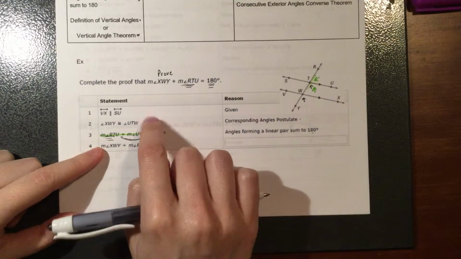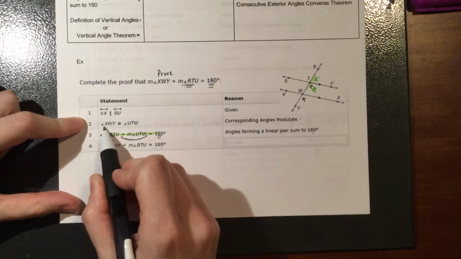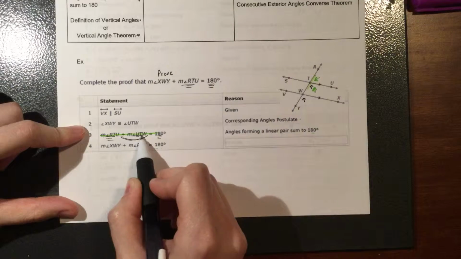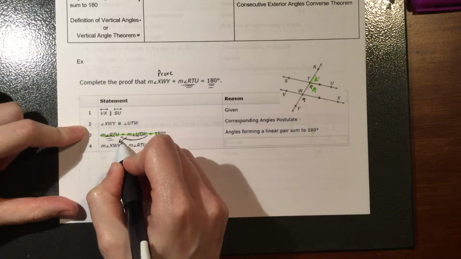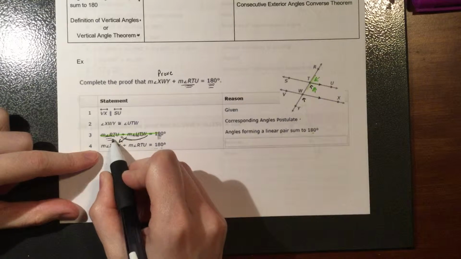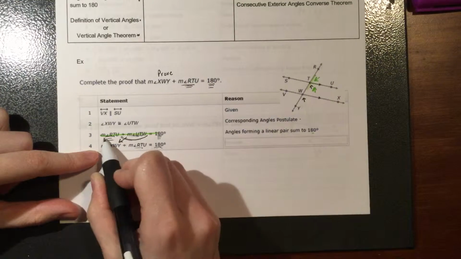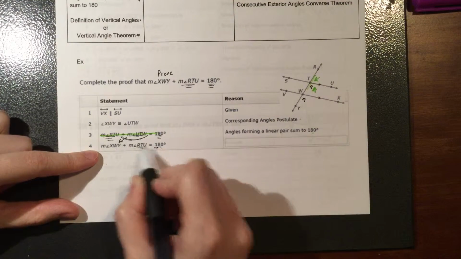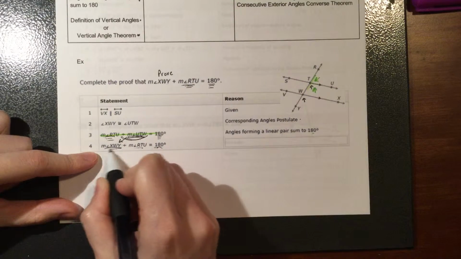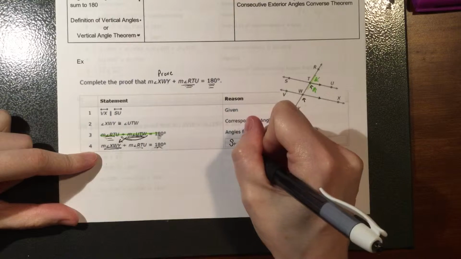There is. It's back up here in this statement right there. Right there it says UTW is the same thing as angle XWY. So instead of UTW, we can write the measure of angle XWY plus the measure of angle RTU is equal to 180. So if you look, the only thing that's changed between those two steps is instead of this, they wrote that. And if you remember, that's our substitution property.